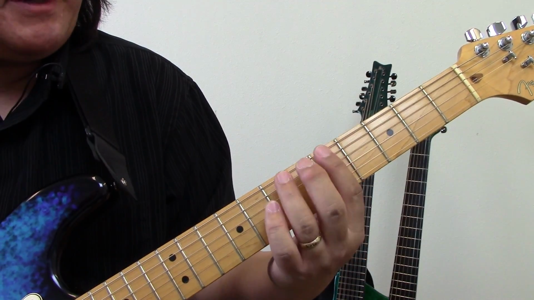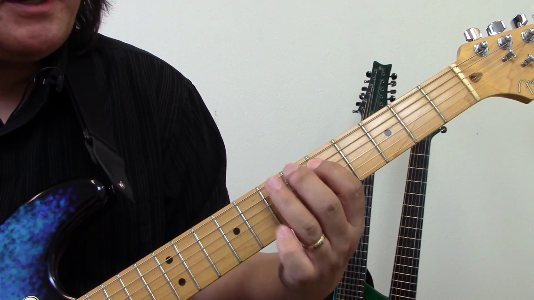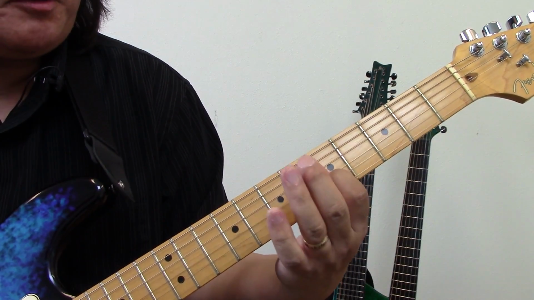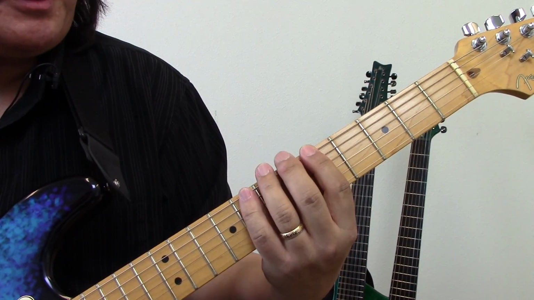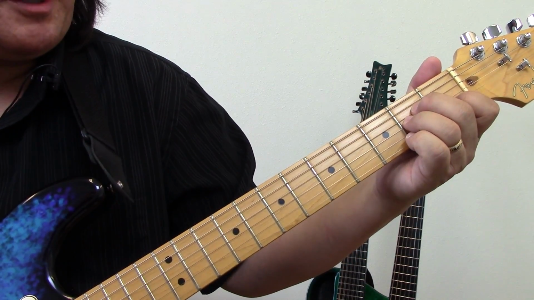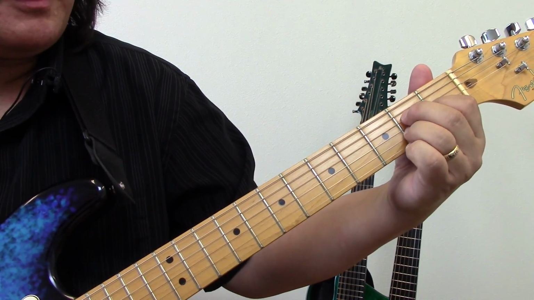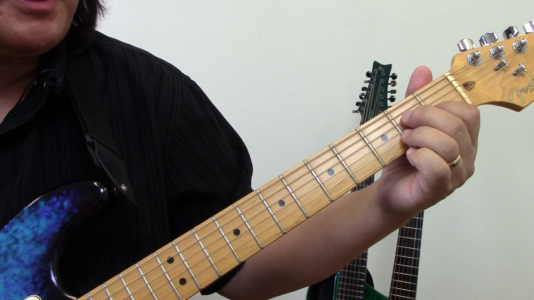Okay, it sounds sad like B.B. King's The Thrill Is Gone, because you're playing a minor scale which has the C note, and the chord also has a C note. So you're playing a minor scale on a minor chord, so it sounds traditional. Now if I change it to A major, D major, and E major, notice that it doesn't sound as sad.